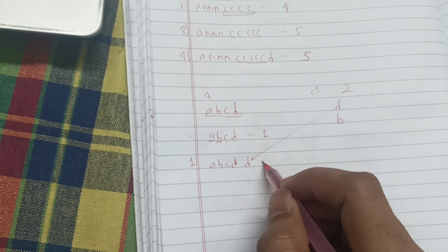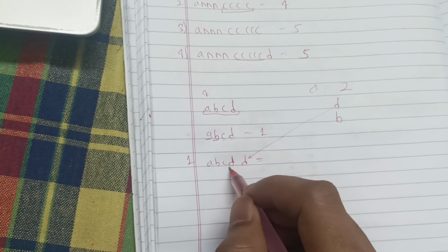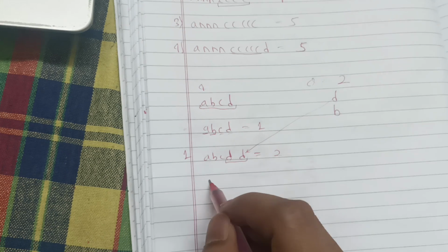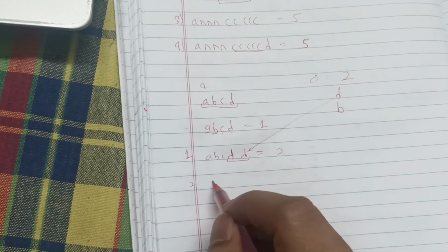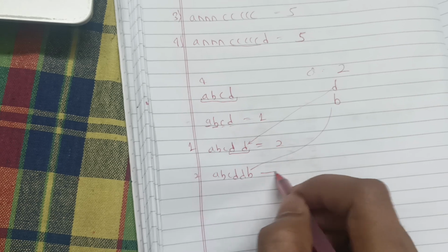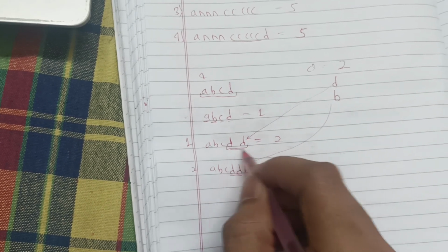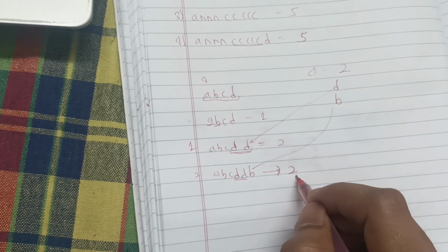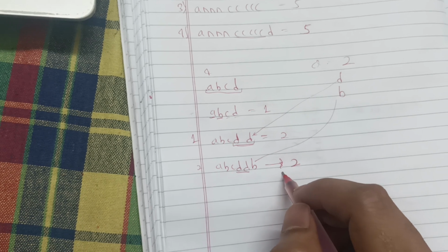Here in this case the length of the good string is 1. After the first operation, ABCDD, here the first operation is D, so the length of the good string is 2. After the second operation, ABCDDB, the length of the good string is still 2. This we have to implement in the code.